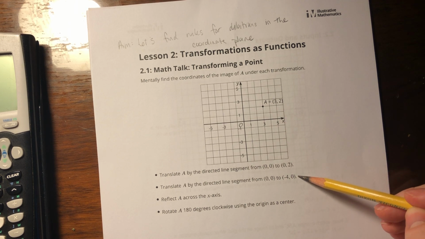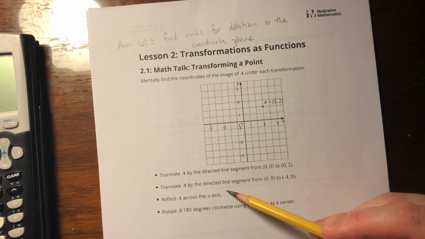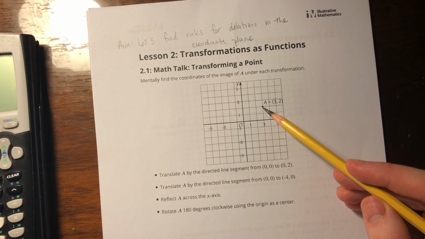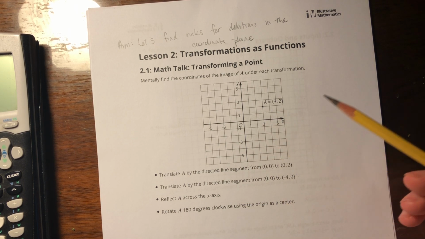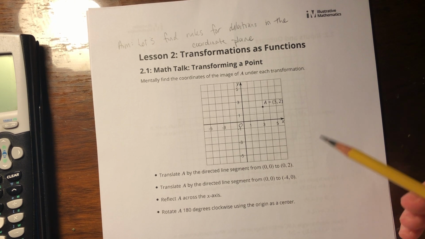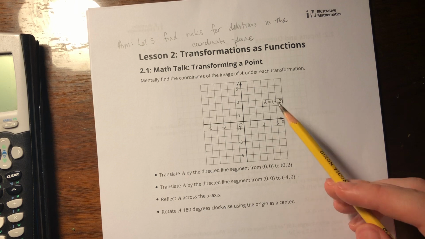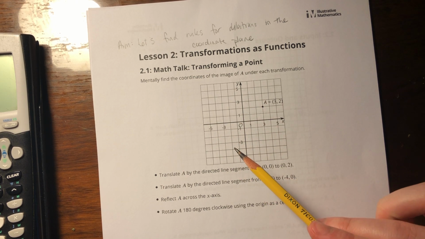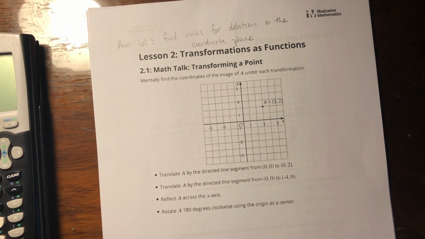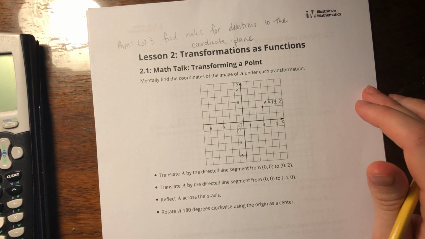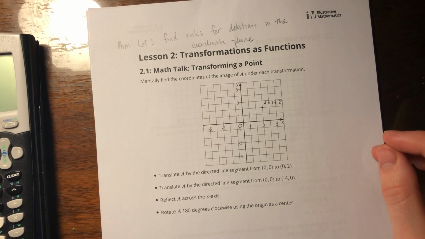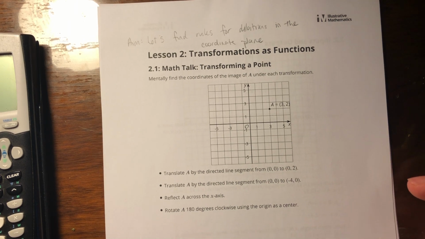The second bullet is very similar to that. The third bullet, what would happen if you reflected this point over the x-axis? So mentally try and figure out what that coordinate would be. And then the last one will probably be the most difficult: to rotate this point 180 degrees. I'm not grading this for accuracy. This is just to get you thinking about transformations. So please answer that on Google Classroom.